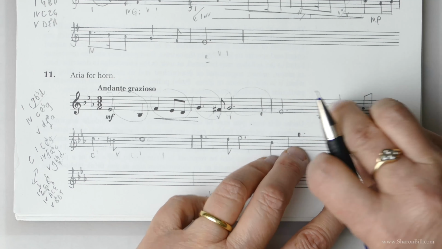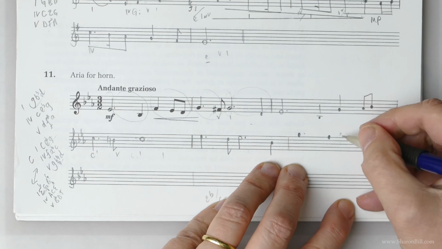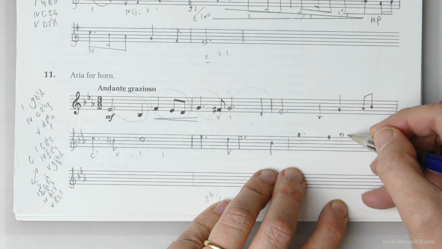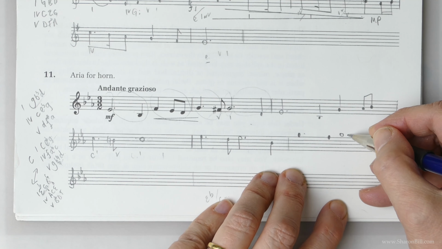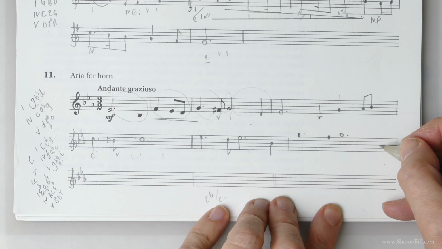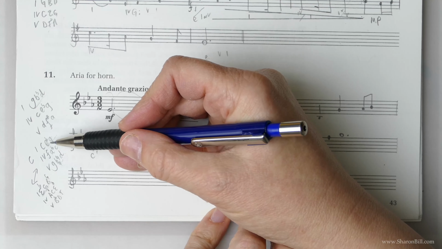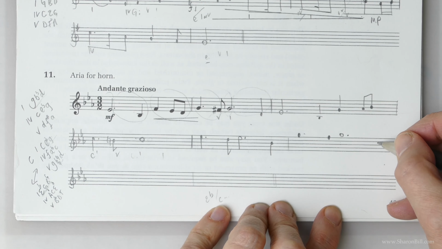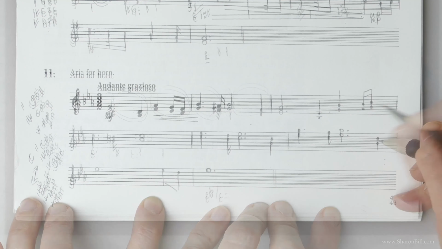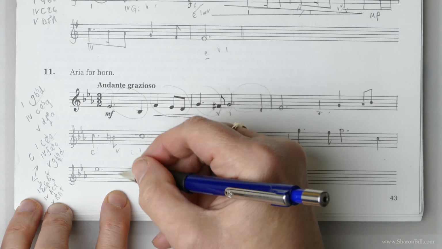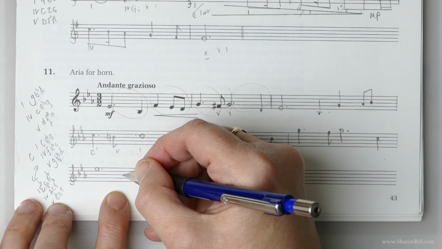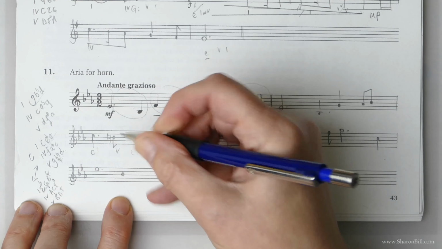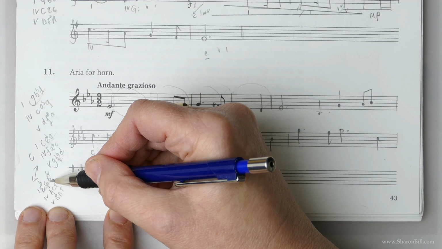Oh, that should be a dotted minim, because beat 1, beat 2, that's the first part of beat 3, and I want to solidify this C minor feel now. We've given a nod to the C minor, so now I'm going to go to the B flat to nudge back to this E flat major chord.